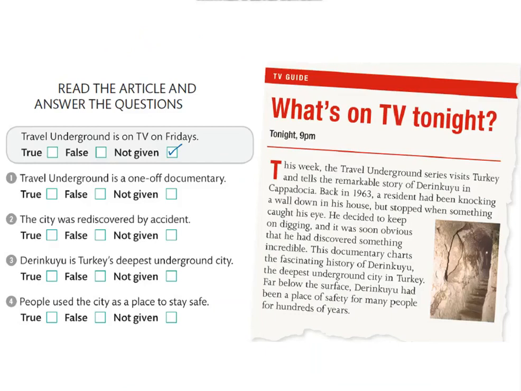What's on TV tonight? So, this is an article. We will read the article together and we will answer some questions. There are statements. We will see if these statements are true, false, or not given, which means not available for us in the article. Let's start. This week, the Travel Underground series visits Turkey and tells the remarkable story of Durinkyu in Cappadocia.